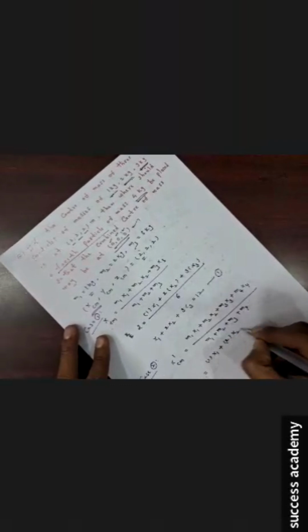So now the new center of mass is 0. M1, 1 kg, X1, plus M2, 2 kg, X2, plus M3, 3 kg, X3, plus M4, 4 kg, X4, by 1 plus 2 plus 3 plus 4, which is 10. Cross multiplication gives 10 into 0, which is 0, so X1 plus 2X2 plus 3X3 plus 4X4 equals 0.